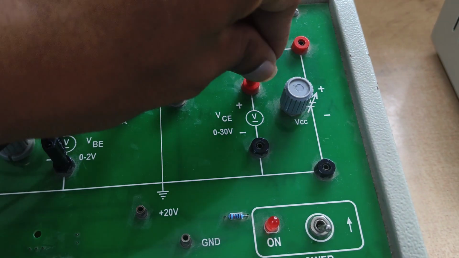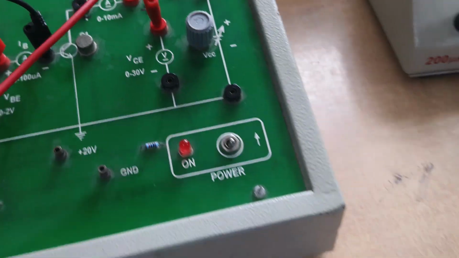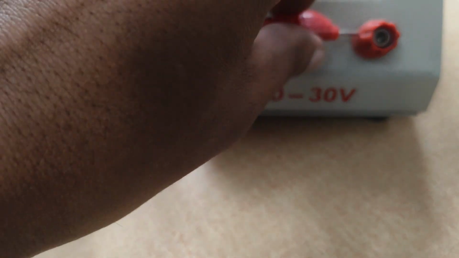Now connect a voltmeter on the output side. Positive in the trainer kit is connected to the voltmeter positive and the negative terminal is connected to the voltmeter negative terminal.